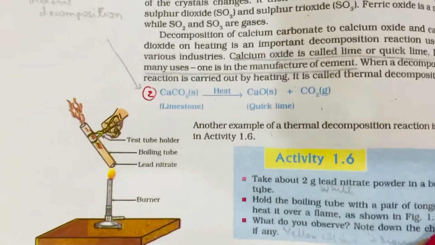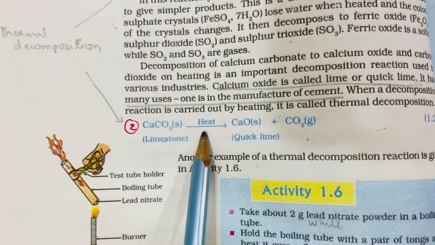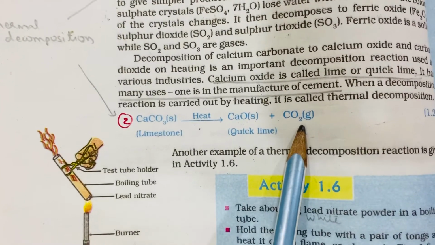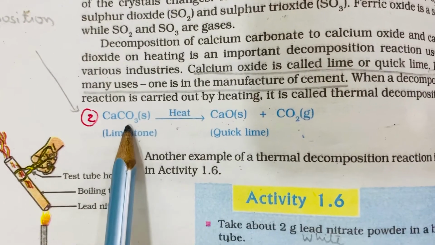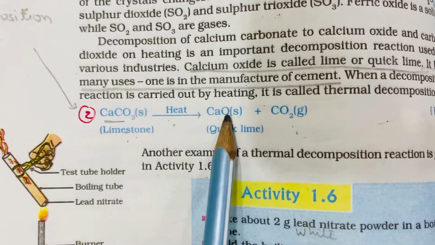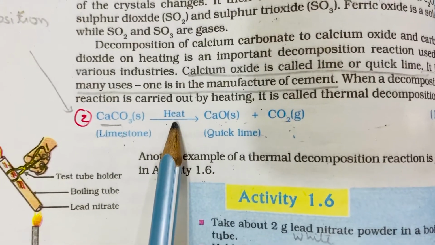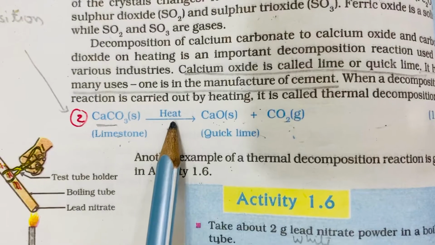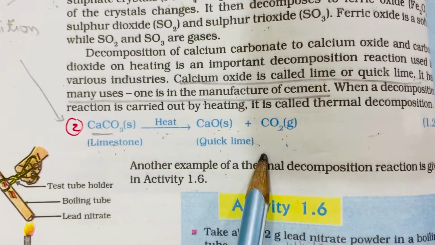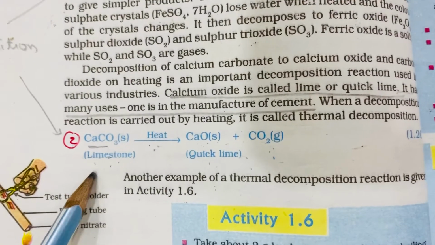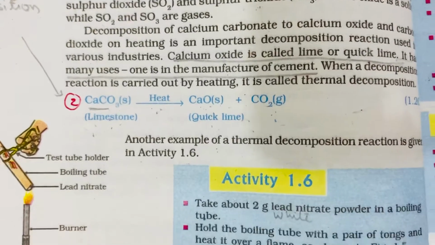The second decomposition reaction is calcium carbonate, which when heated becomes calcium oxide plus CO2. What is the type of reaction here? This is decomposition. A big compound is breaking down into two smaller parts. This decomposition is caused by heat, so it is called thermal decomposition. Limestone is becoming quicklime. The reactions given in the NCERT book, you should know by heart, and they are very easy also.